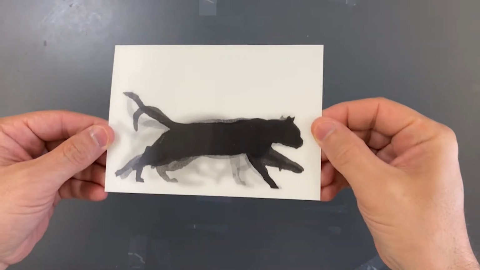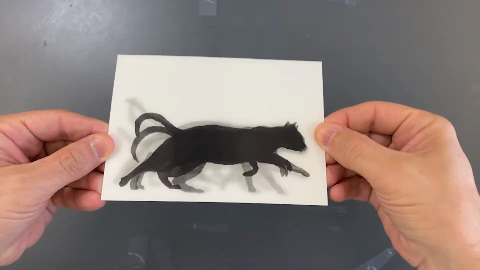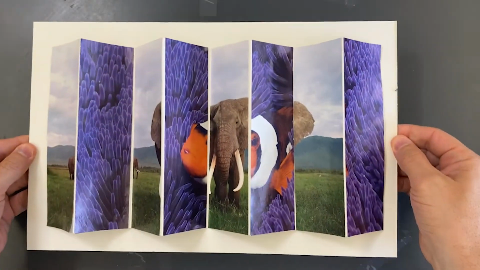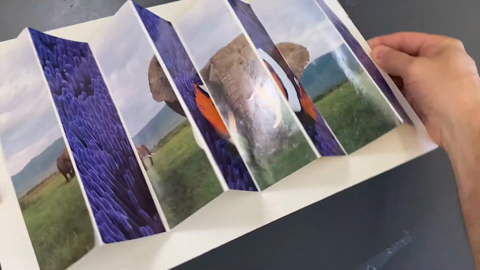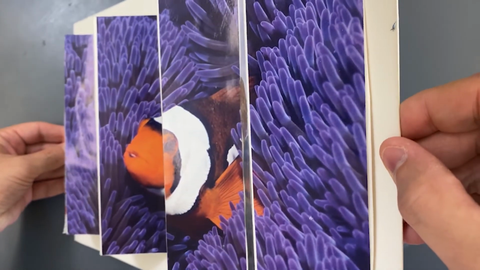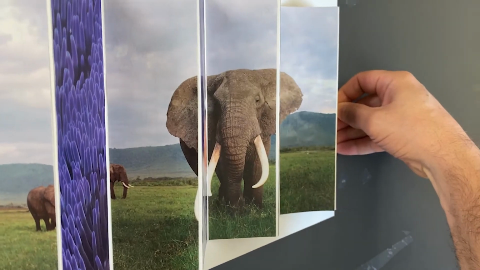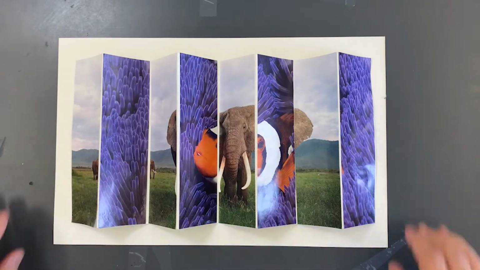A lenticular image can have multiple images appear when you move it. Our two-way image works the same way. Move it around to see the images from all sides. It's hidden and then revealed. Ta-da! Like magic.